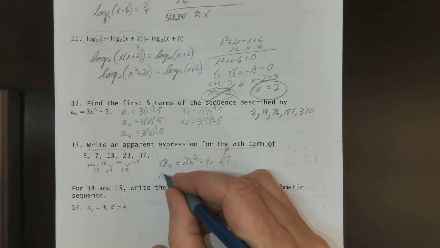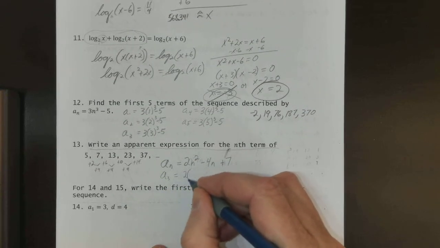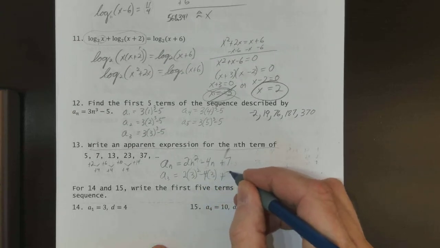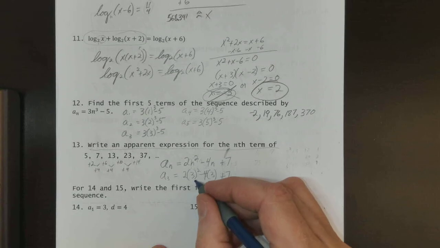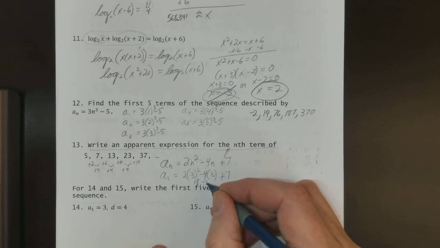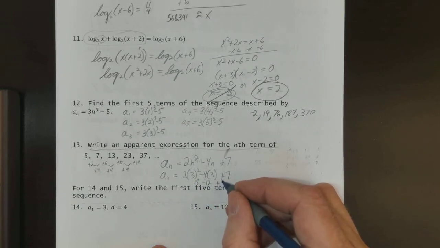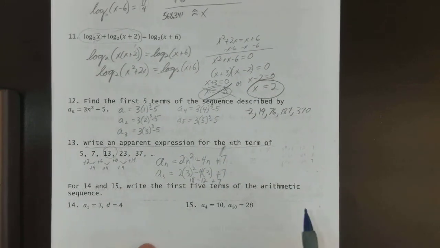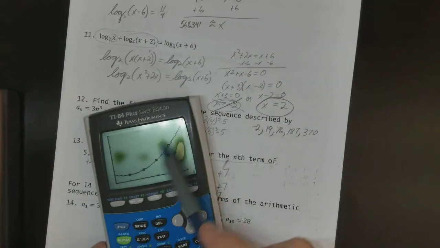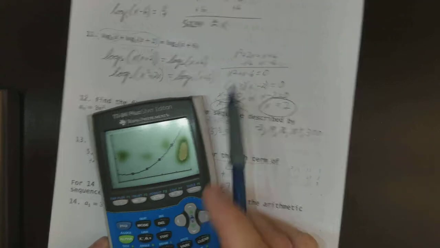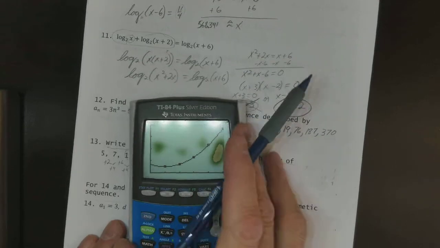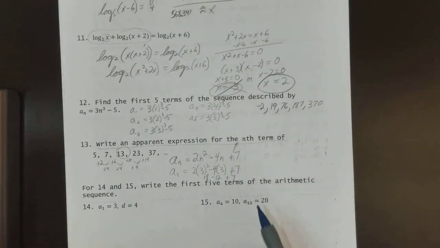So for example, if I find a sub 3, I take 2 times 3 squared minus 4 times 3 plus 7. 9, that's 18. 4 times 3 is 12, minus 12 plus 7. 18 minus 12 is 6. 6 plus 7 is 13. And I think you'll find I graphed that equation. I graphed the points. Like the first term is 5, second term is 7. On the calculator, you see that equation goes right through those.